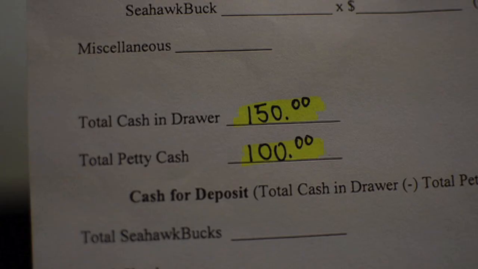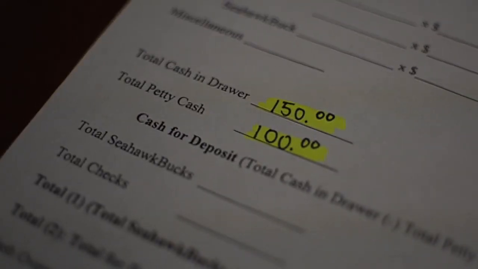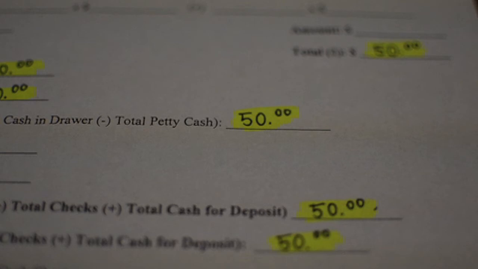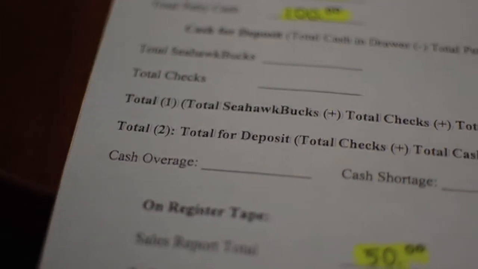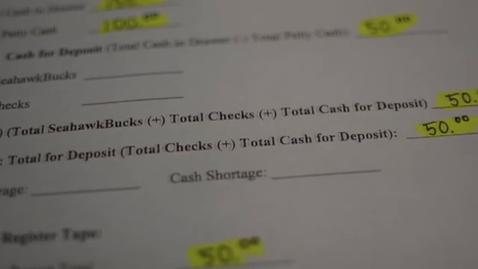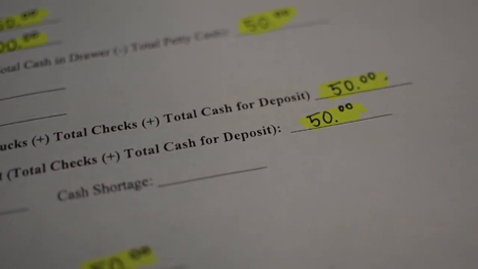The total petty cash should always be $100. Indicate how much cash is to be deposited on the line provided. This does not include checks or Seahawk Bucks. The Total 1 should be the total for Seahawk Bucks, checks, and cash. This should be the same as the total located on the bottom of the POS Daily Audit. Total 2 should only indicate checks and cash to be deposited. This total should correspond with the cash financial total, also located at the bottom of the audit.